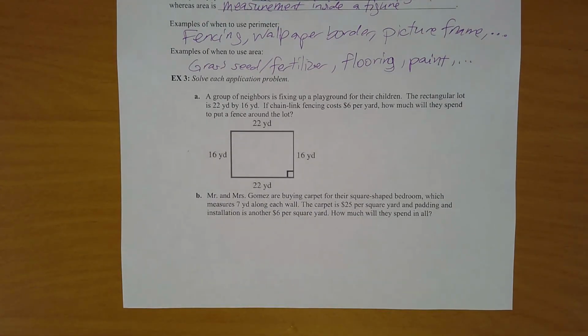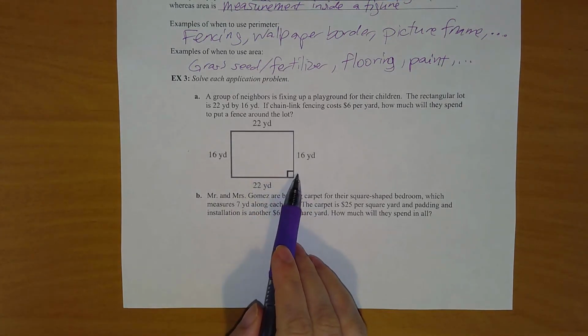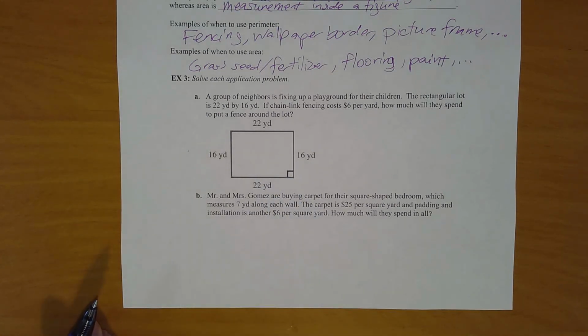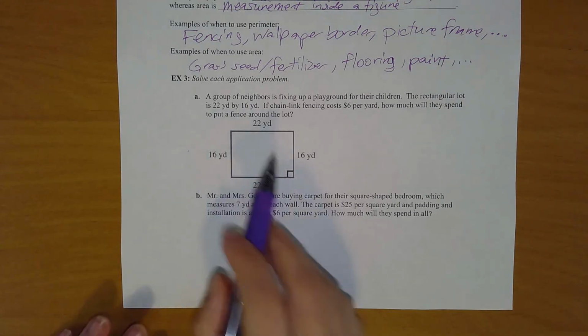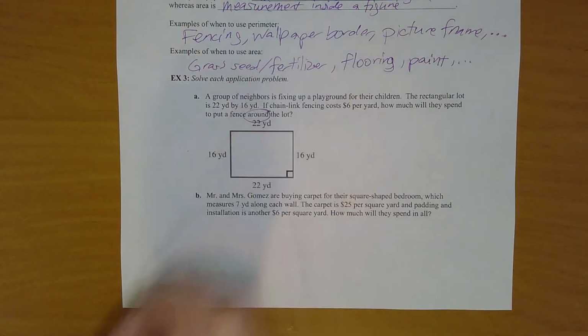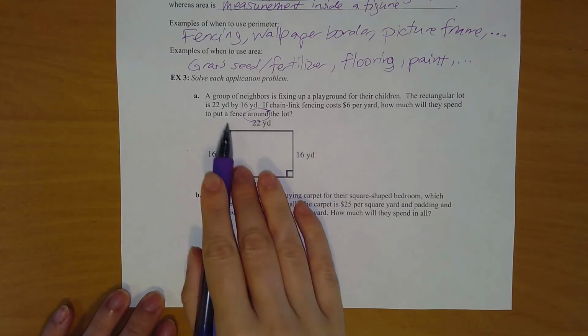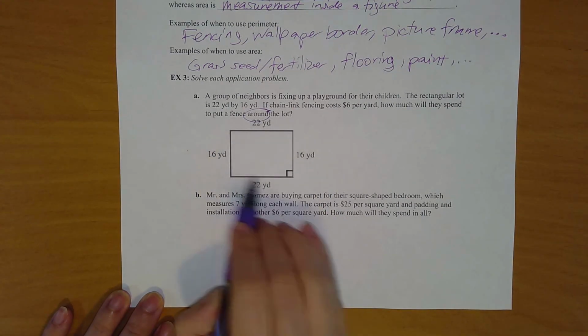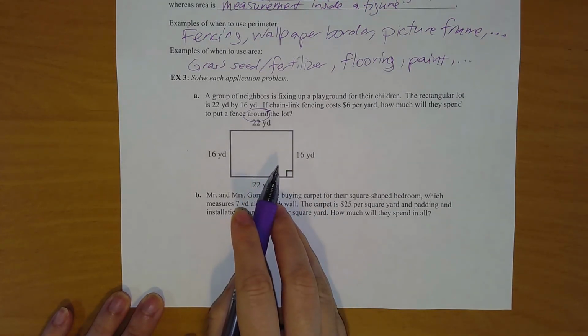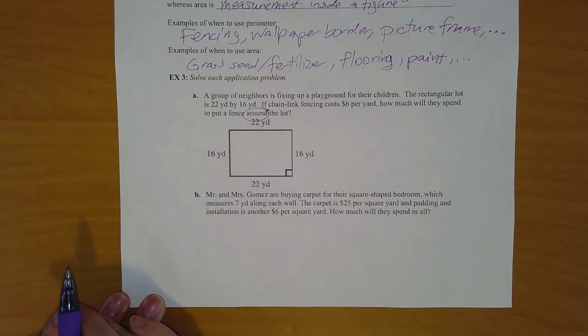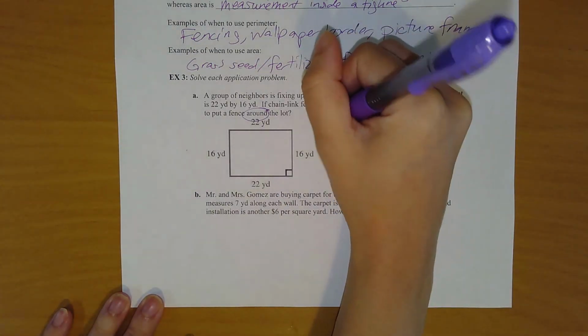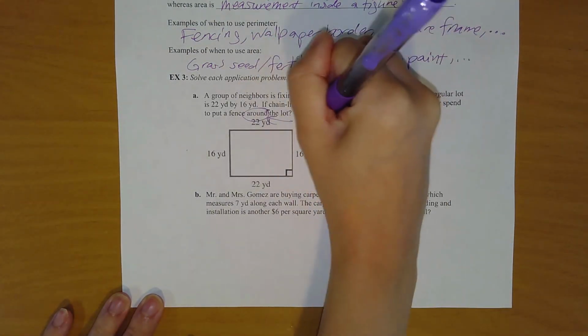My first one says, a group of neighbors is fixing up a playground for their children. The rectangular lot is 22 yards by 16 yards. I've already drawn you a picture. If chain link fencing costs $6 per yard, how much will they spend to put a fence around the lot? So we're doing around, we're doing the outside part. So we're going around the figure. What do you think, perimeter or area? Should be perimeter. So we're using perimeter for this one.